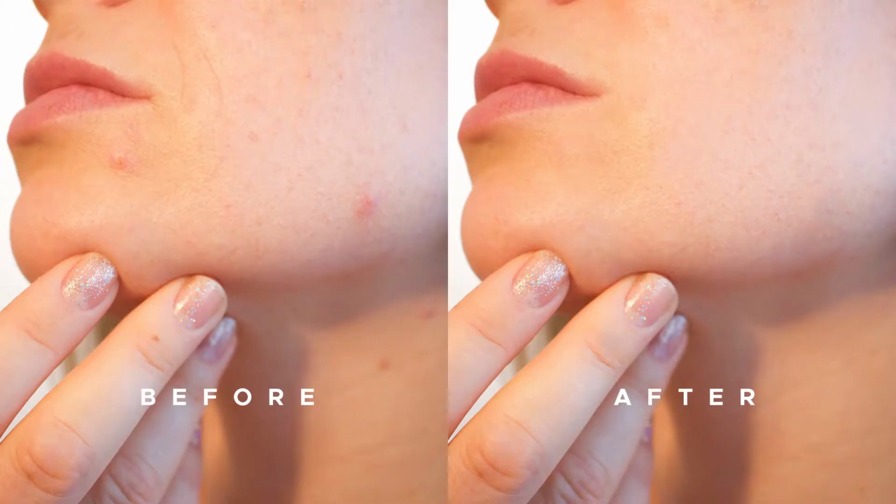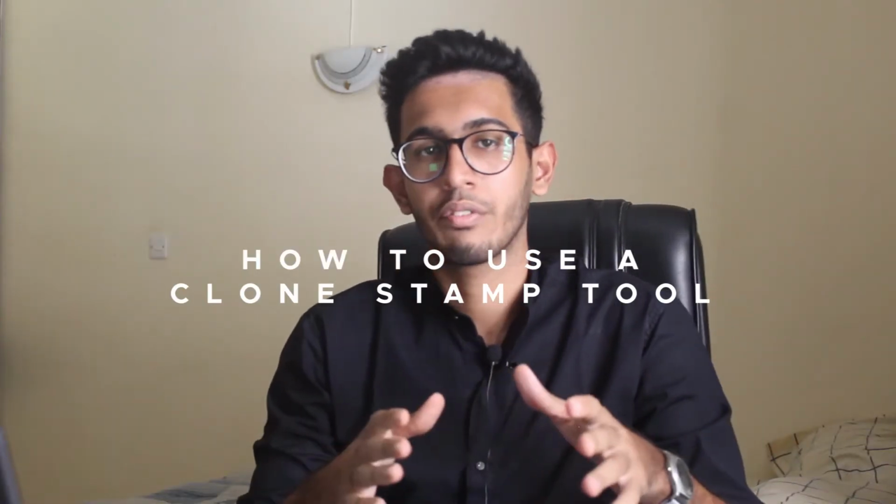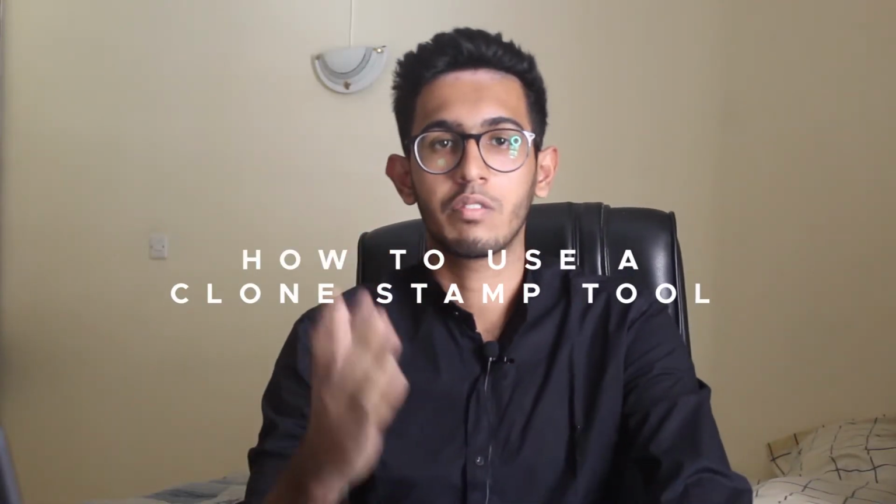Hey guys, so today I'm going to show you how you can use the clone stamp tool on Photoshop to do this effect. So that's just one effect. You could use the clone stamp tool to do several effects.